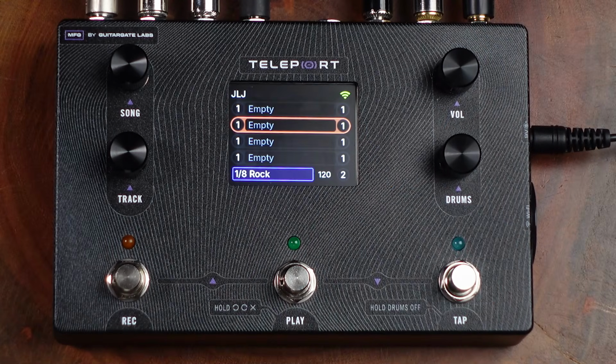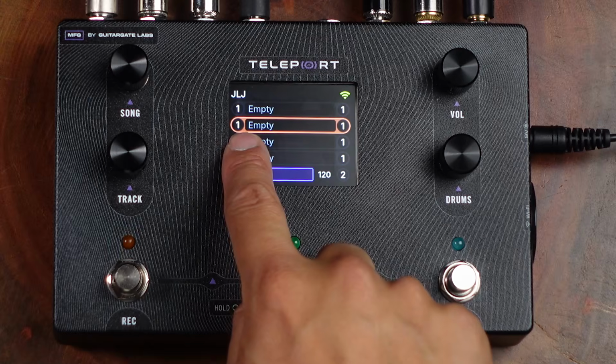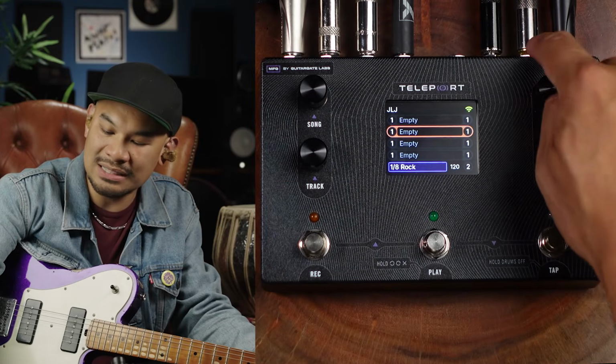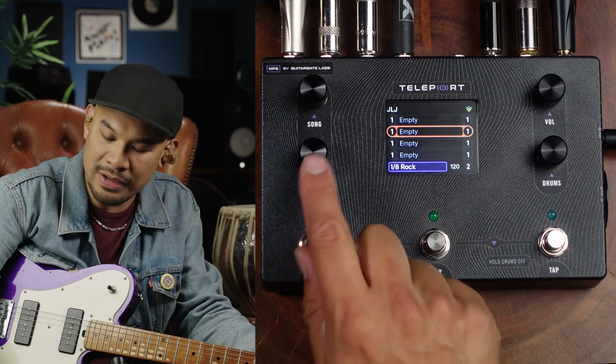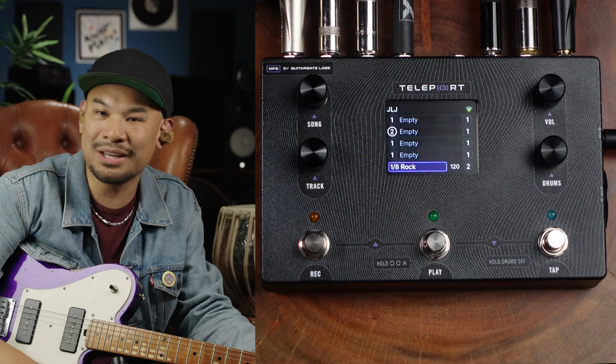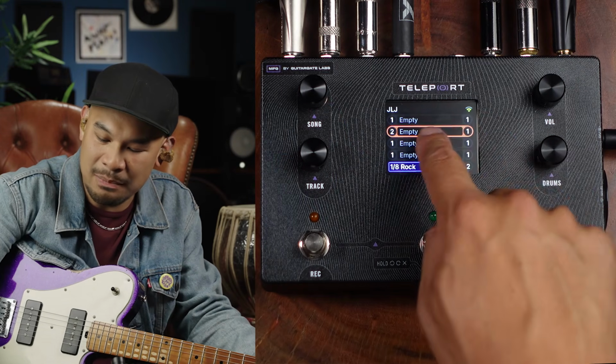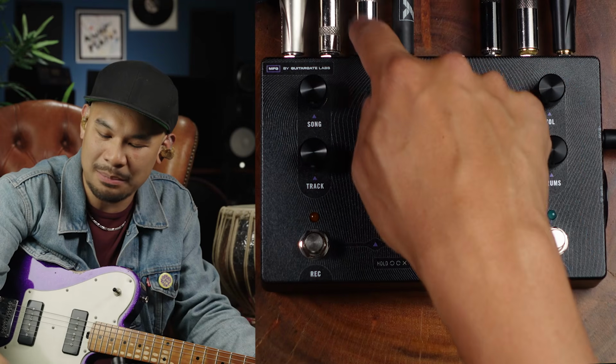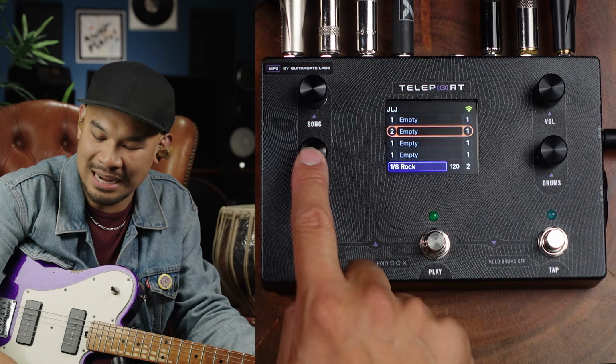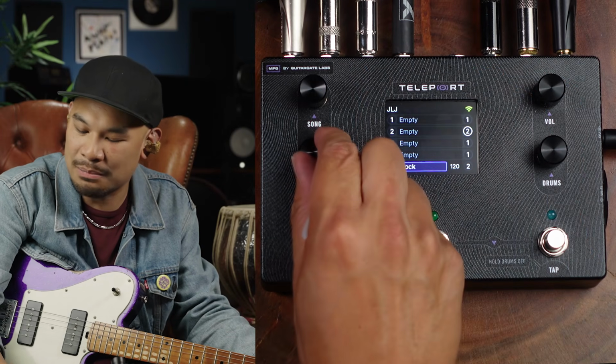If I go down over here, right now it's set to track 1 guitar. Let's set it to input 2. So if I go to input 2, that's actually my bass. So my bass is now going into here. And instead of my bass going to track 1, which is my guitar amp, let's send it to the second output, which is actually my bass amp.